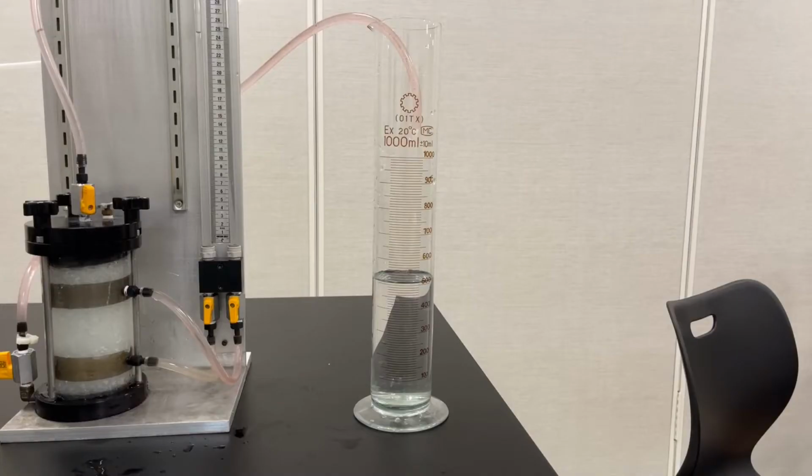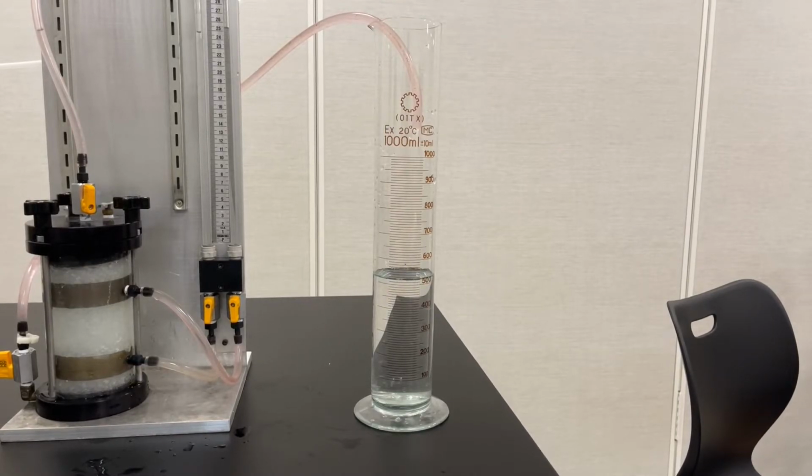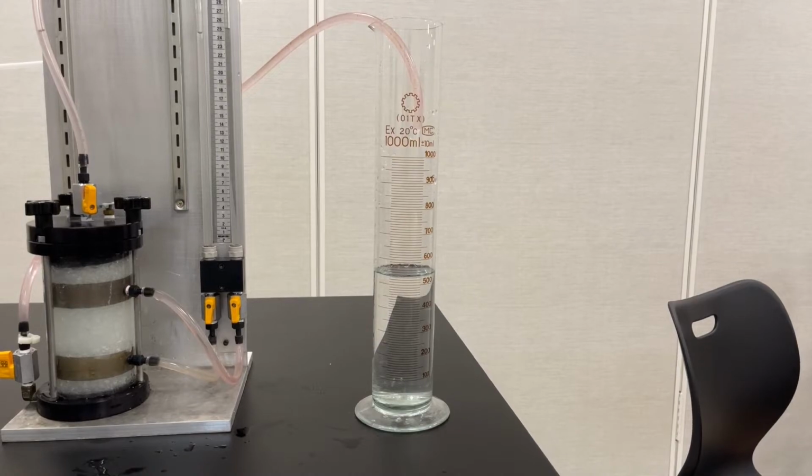Our first step will be to discharge water into a graduated cylinder over a set period of time. This will allow us to calculate the discharge rate as a volume over time. We will discharge water into this cylinder and record the length of time that it takes to add 100 milliliters.